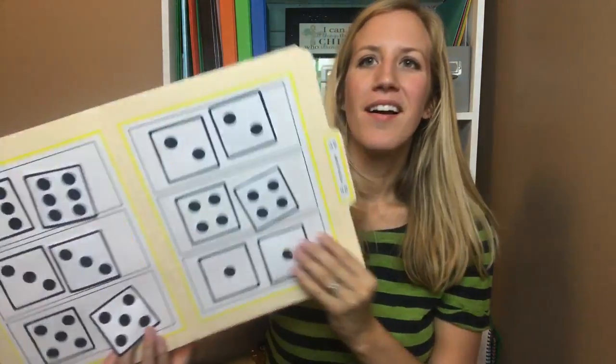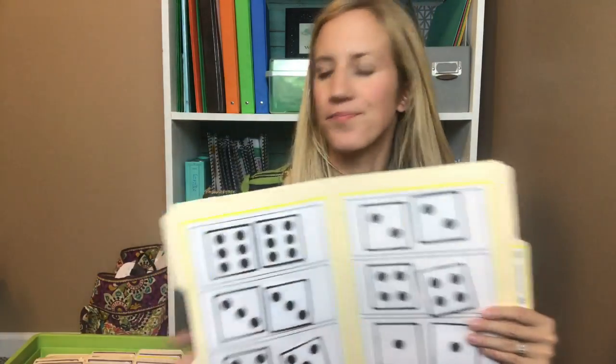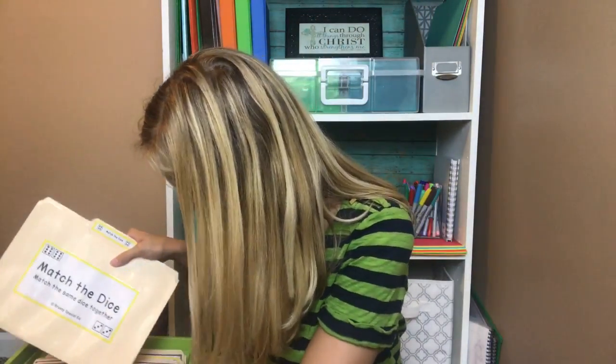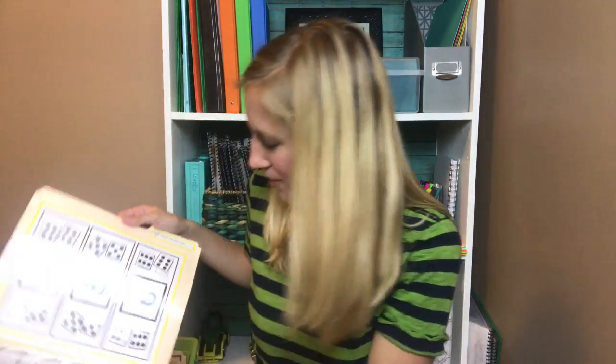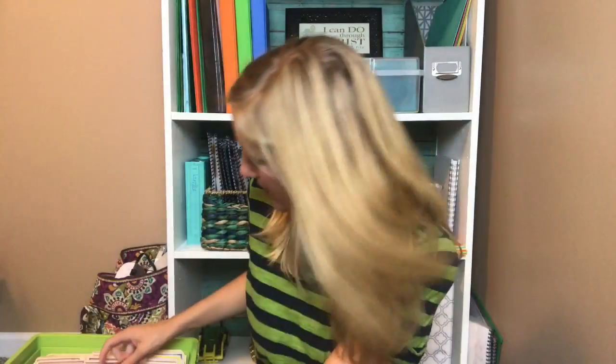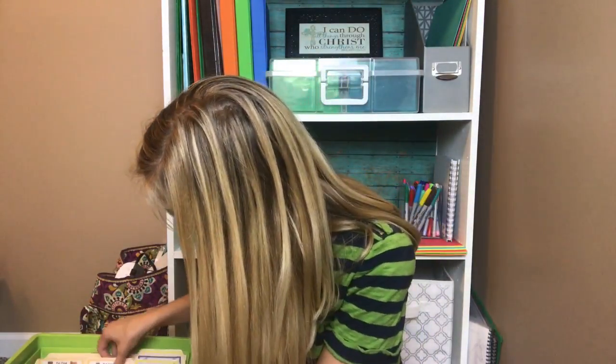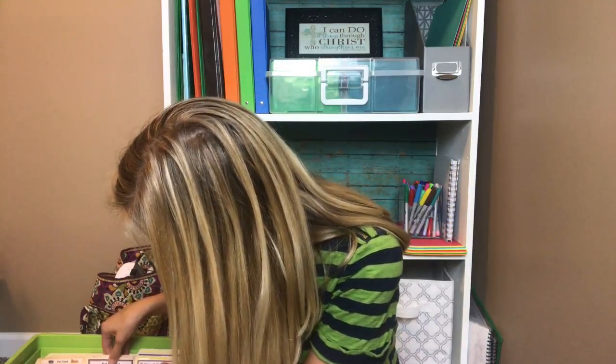Here's the match the dice. I like this one as like a basic number one, so they can count or match the dice. And then there's also counting the dice. I'll show you one of those. Okay, so put all the ones that say 1 here, 2, 3, etc. And there's also like 2 dice together. How many does that equal? And I just think that's such a functional way to teach counting because then our students can play games and they can count those and have that all work out. Let's see what else we have.